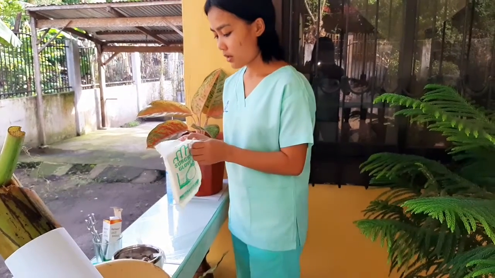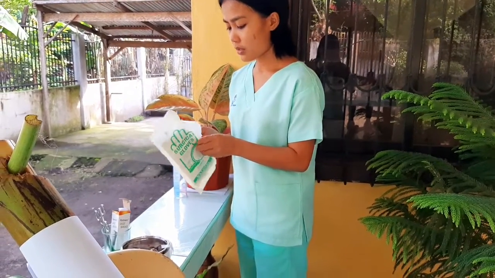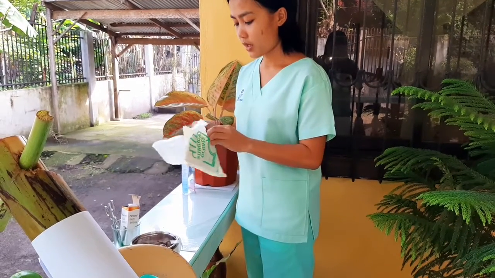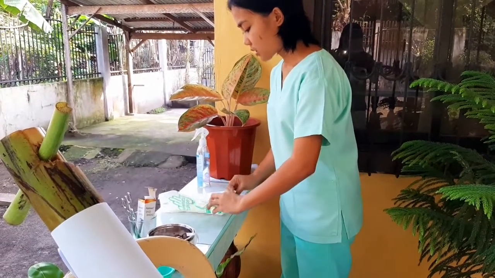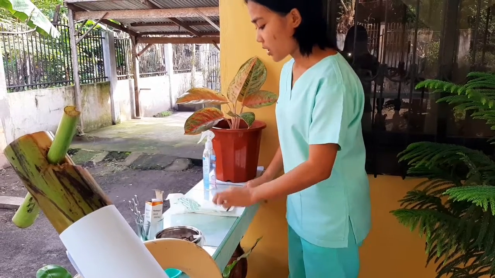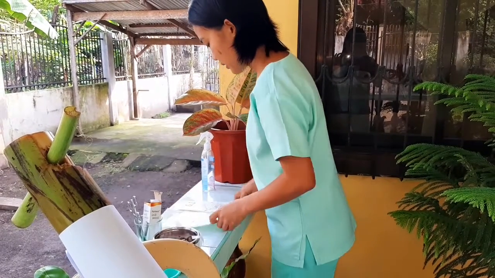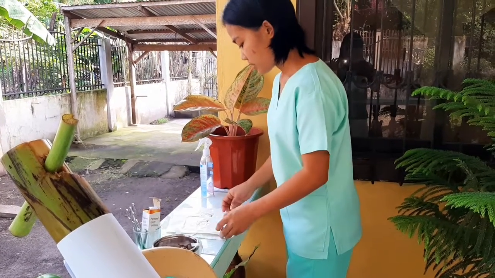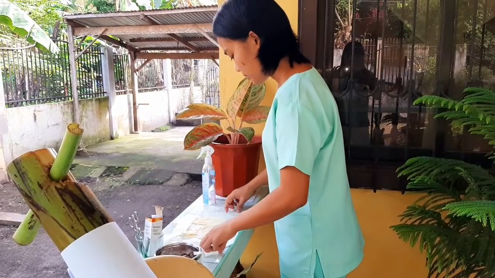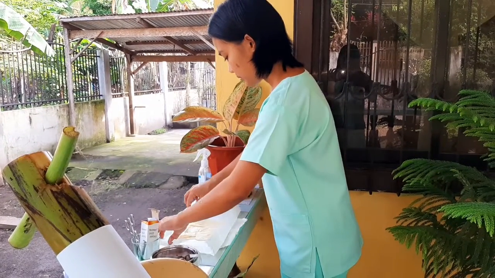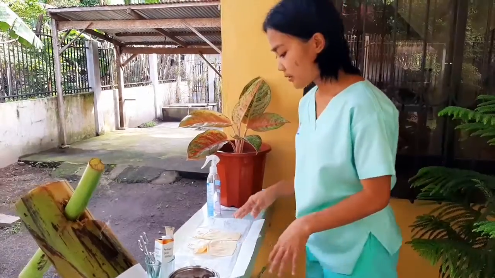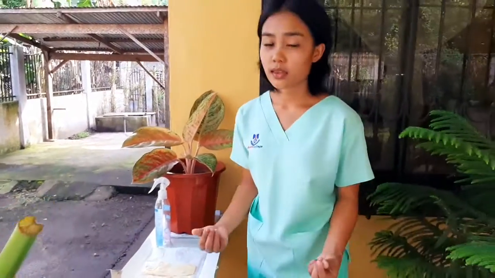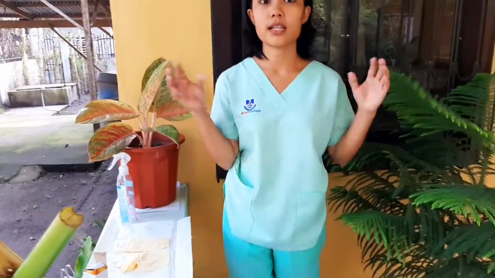Make sure to be careful in opening the sterile gloves, because once they touch something non-sterile, they become non-sterile. Here we have the sterile gloves. The technique is skin to skin and gloves to gloves.